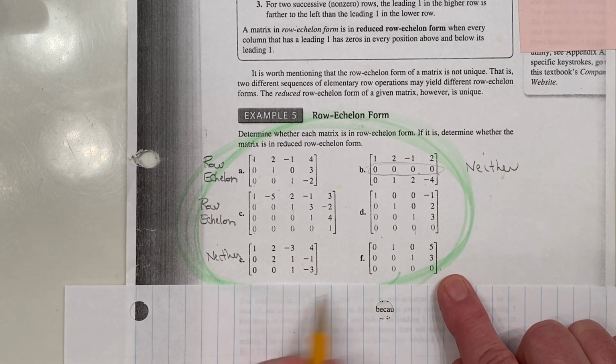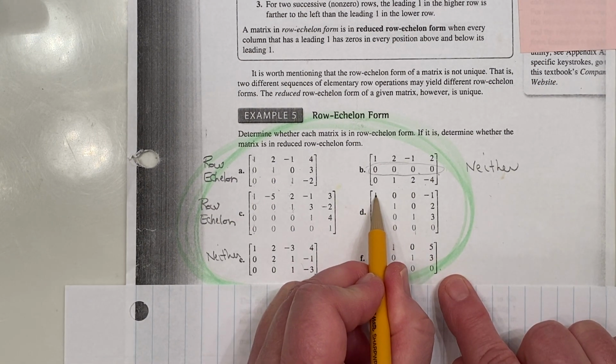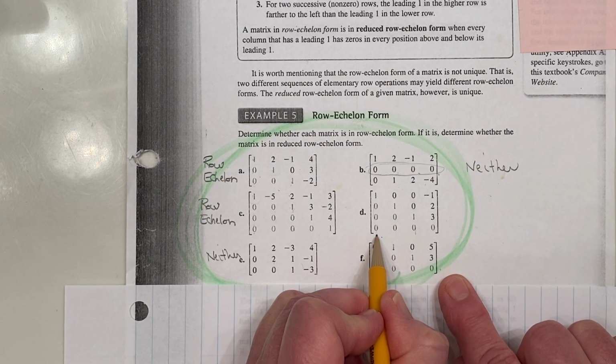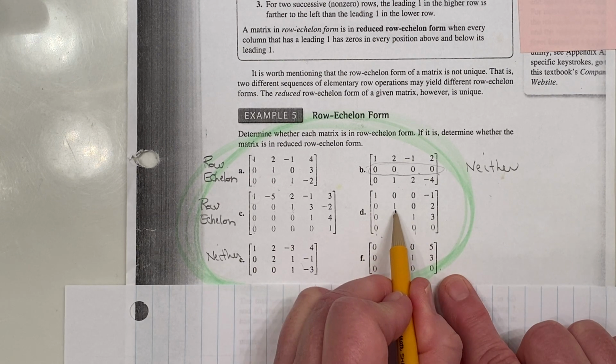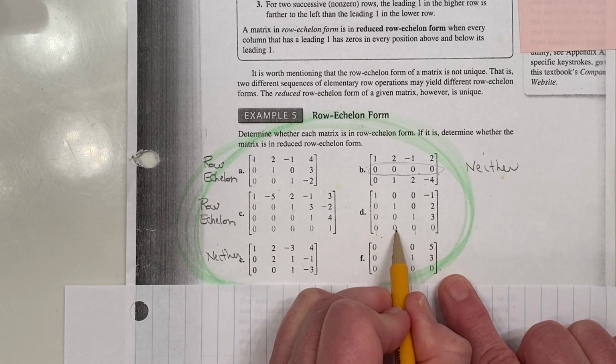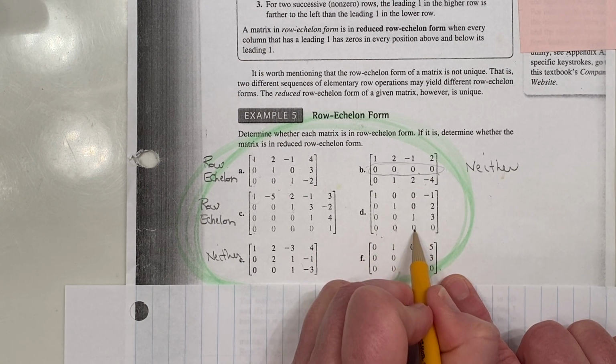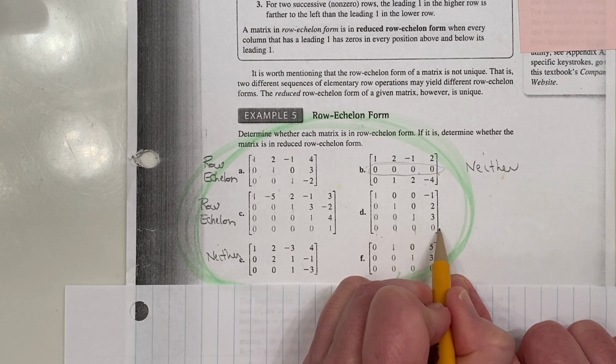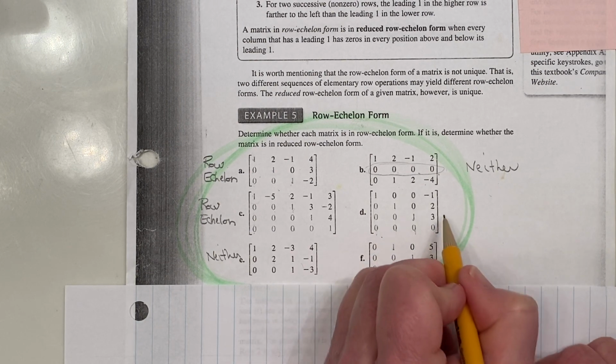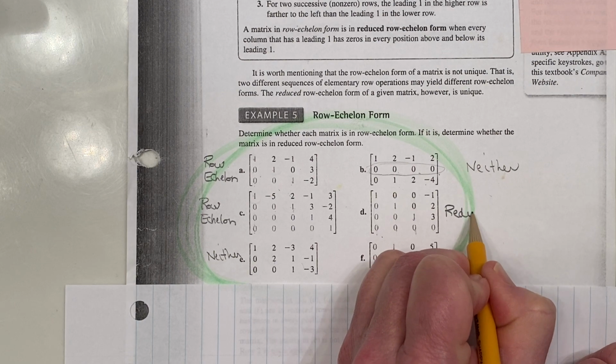Look at example D. Here's my first 1 in that row, all zeros. Skip down to row 2, here's your first 1, above and below are all zeros, so far so good. Go down to row 3, here's your first 1, above and below that 1 are zeros, and there's not a 1 in this last row, so this is in reduced row echelon form.